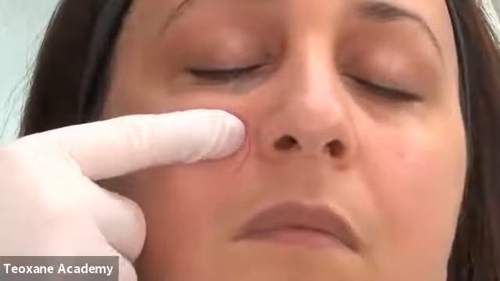So this is why, when I teach tear trough injection, I always ask beginners to do their injection in a sitting position. Like this, if they are too superficial, then the product will remain in the same place. If they do it in a lying position, the product could move downwards and create a swelling.